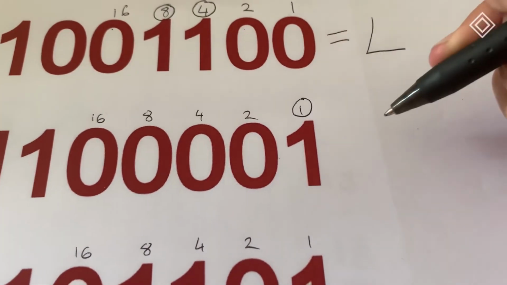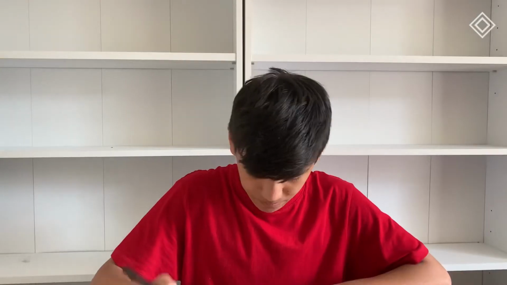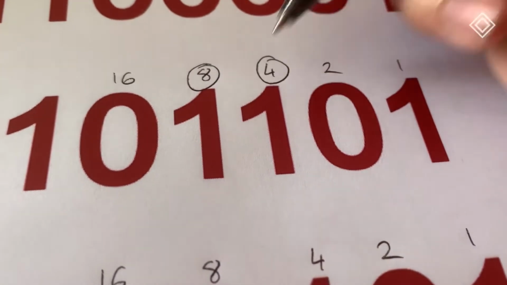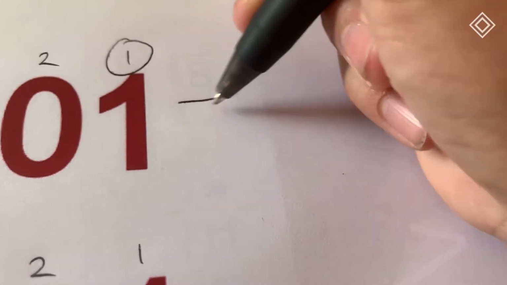The thing starts with 011, so that means it's lowercase. And all we've got here is a 1, so that just equals a lowercase a. Next, we have got a 8, 4, and a 1. Add that up, that's 13. 13th letter of the alphabet equals M.